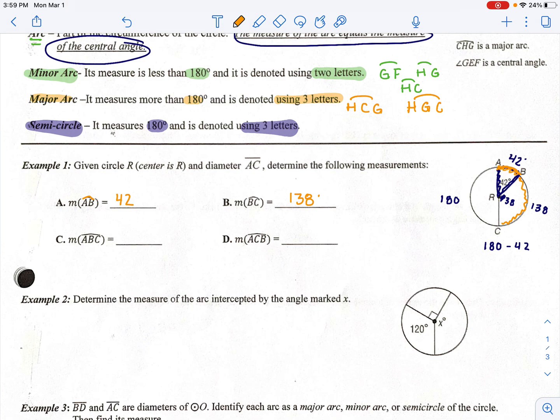Arc ABC. So let's see. A to B to C. Well, that's half a circle. Half a circle is 180. Arc ACB, so you want to go in order, from A to C to B. Well, that's a lot of that circle there. There's a couple different things we can do. We can do this 180 plus this 138, and I get 318. Or I could do 360, the whole circle, minus the part that's not highlighted, which is 42. Regardless, I get 318 either way.